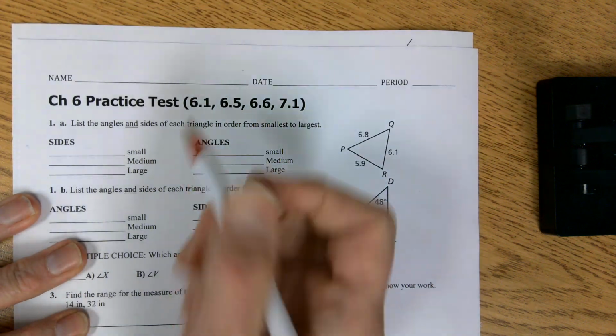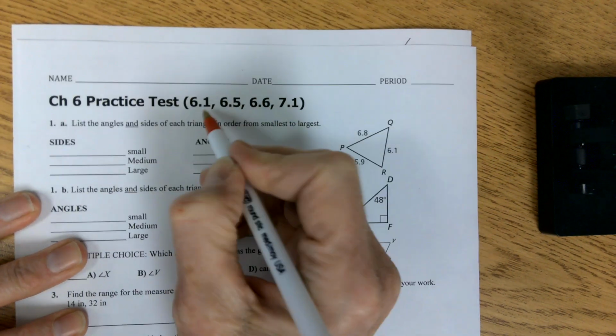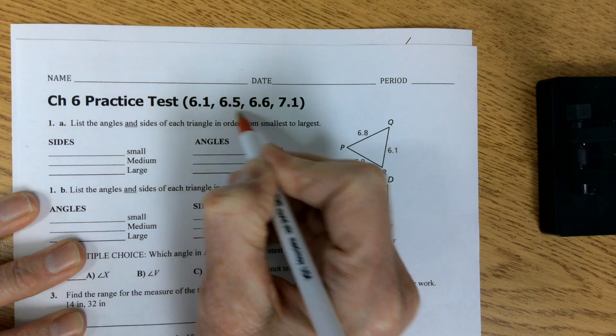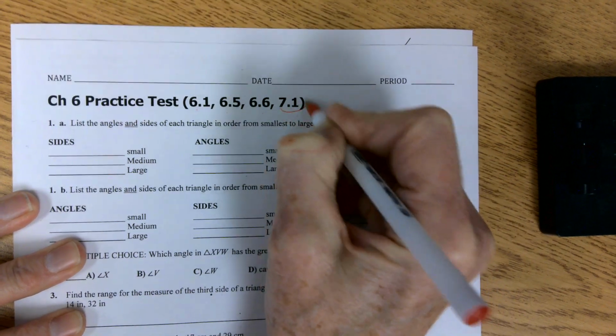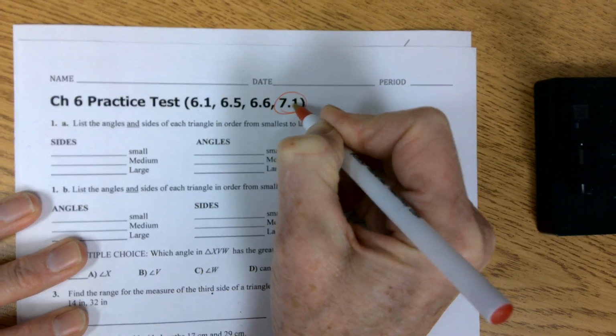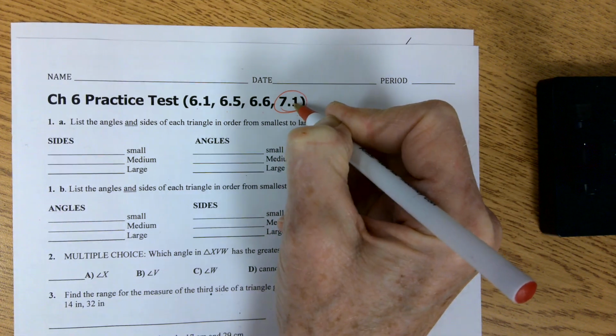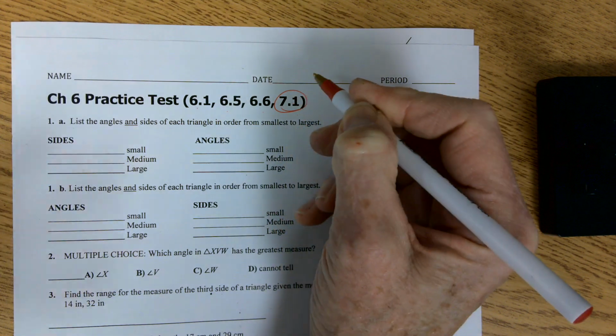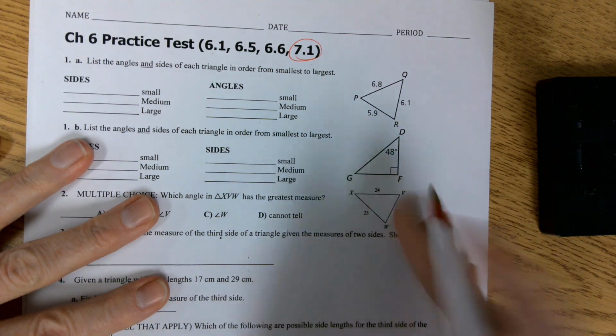Hey guys, we're going to go through the practice test. It will only be sections 6.1, 6.5, 6.6, and we are including 7.1. One of my classes will not have 7.1 until after break. Okay, let's go through, mark everything the way you know.